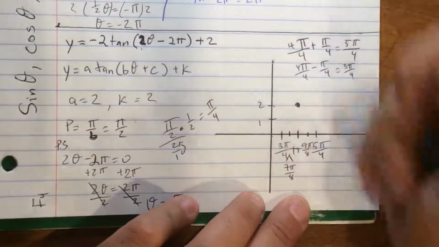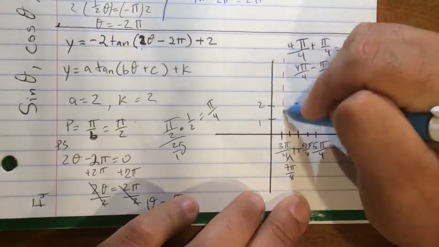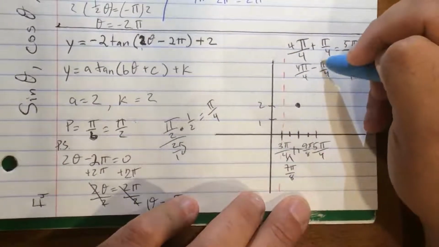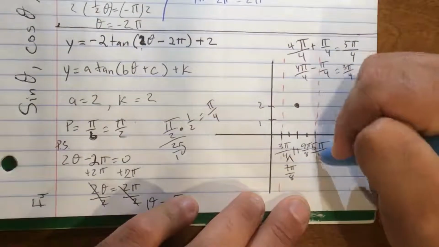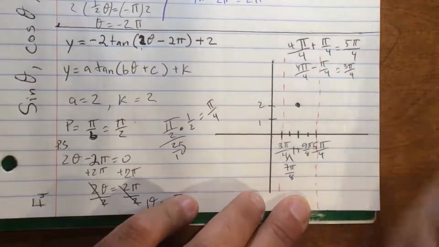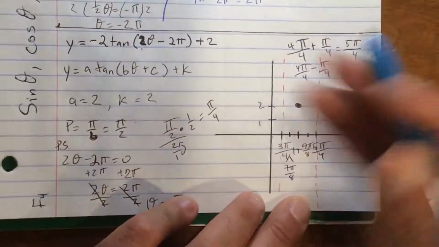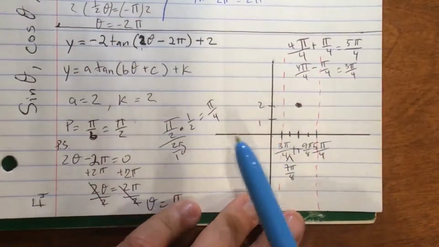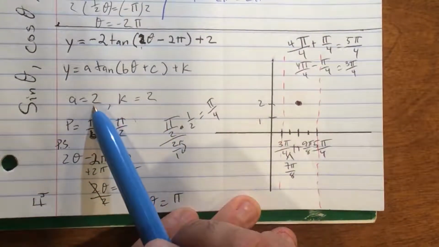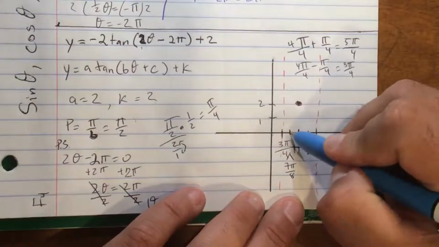So we're going to draw our asymptotes for tangent. It's a little bit squished here, and our center point is right there. Our amplitude was 2, so it's going to touch down.